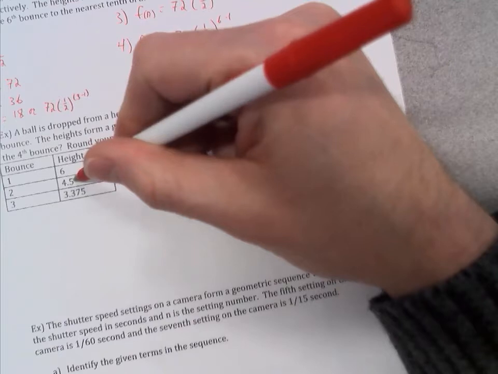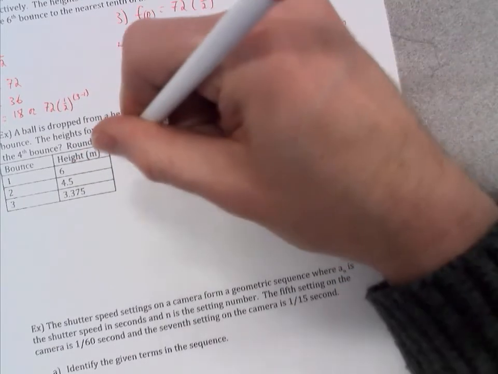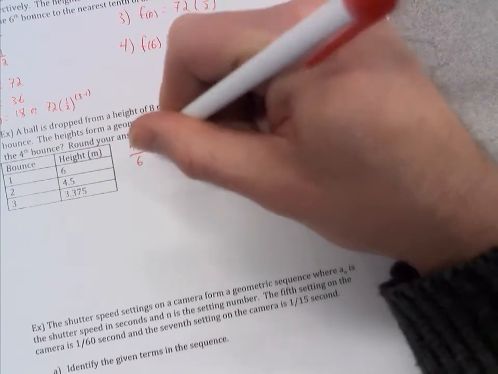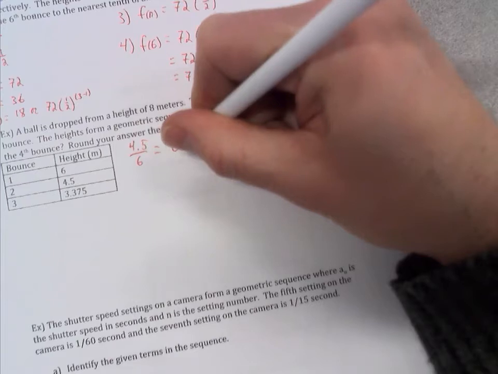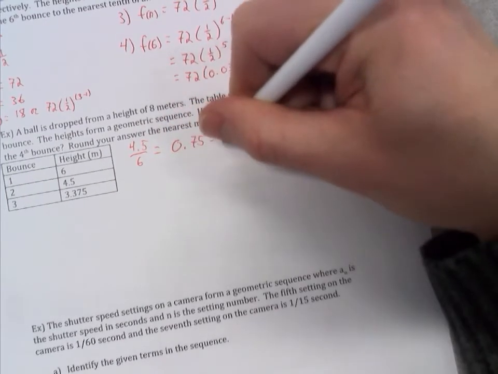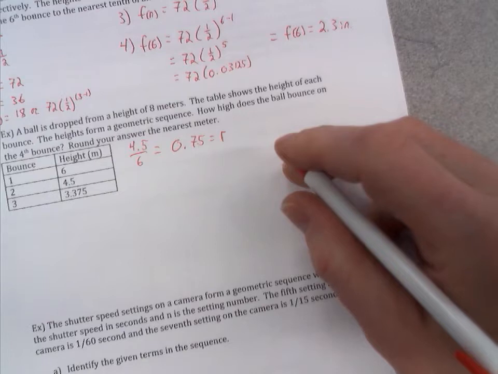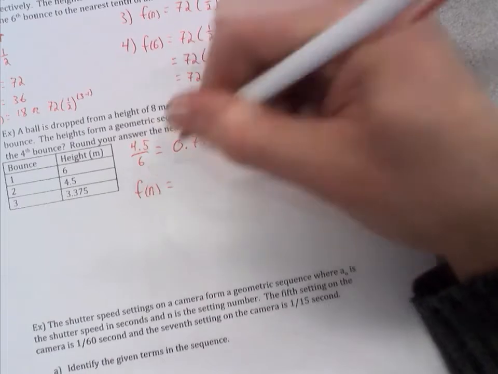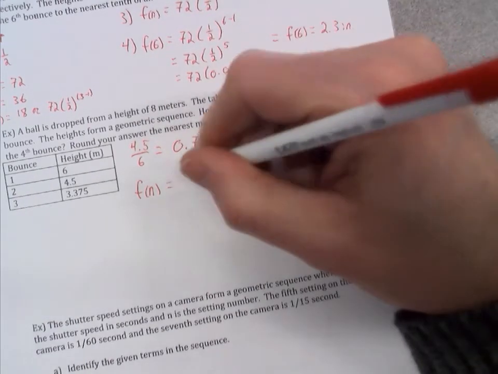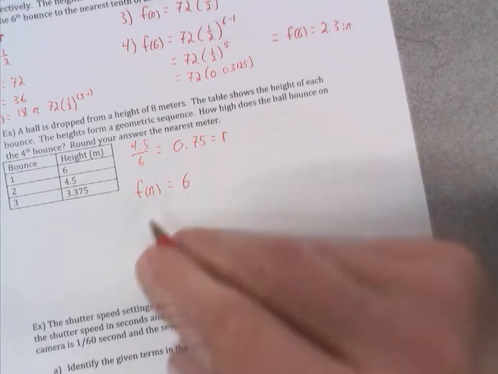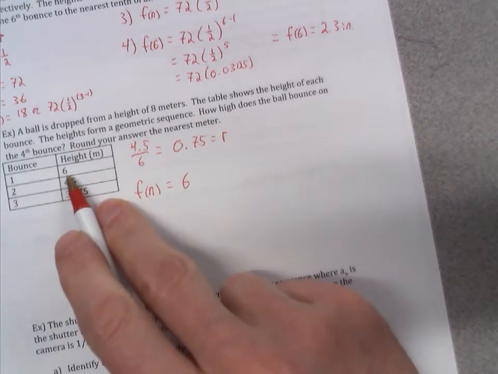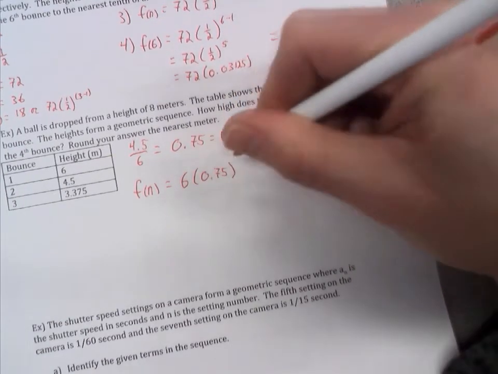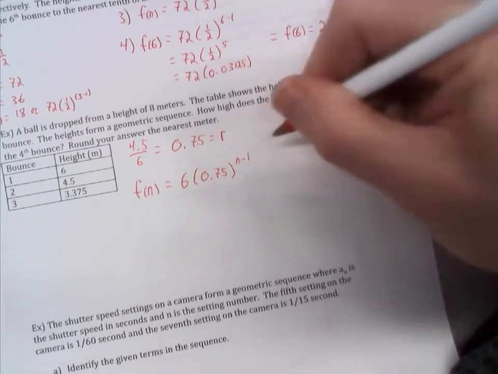Again, we can take one of these and divide by the one before it. So I'm going to take 4.5 divided by 6. That's going to equal roughly 0.75, and that is our r value. That is our ratio. So we can set up a function, f of n equals 6. Why did I choose 6? I chose 6 because it is the first position, times our ratio, 0.75 to the n minus 1 power.